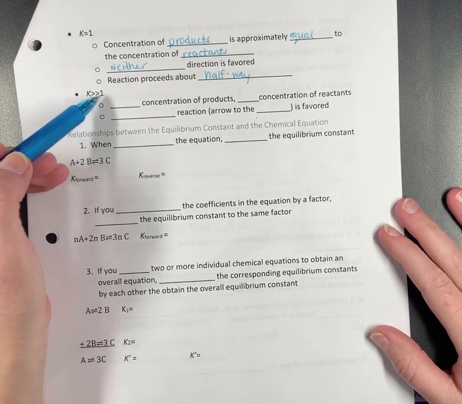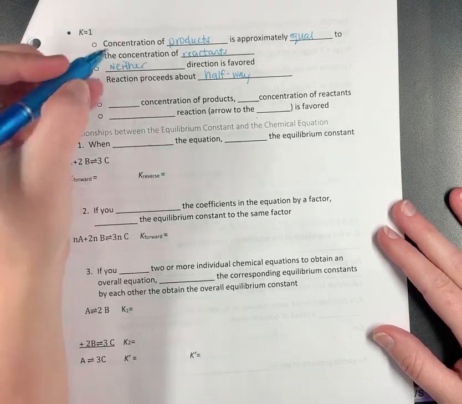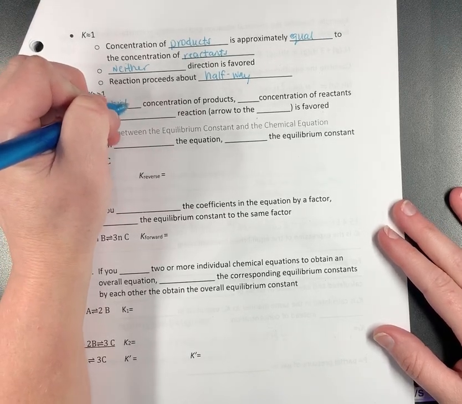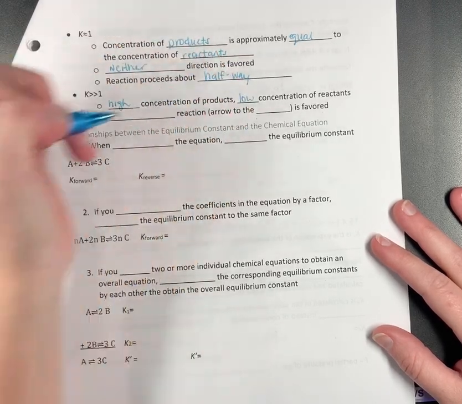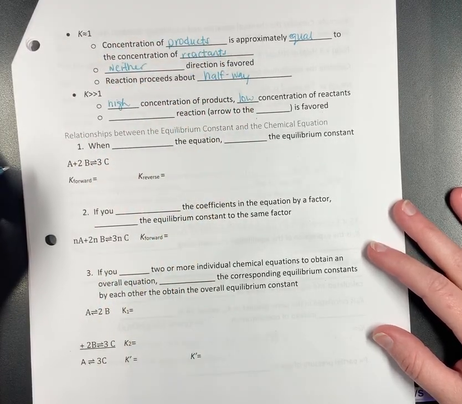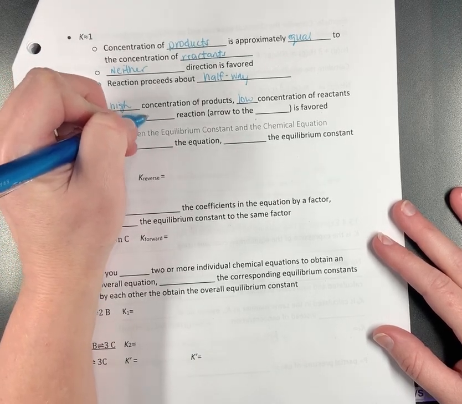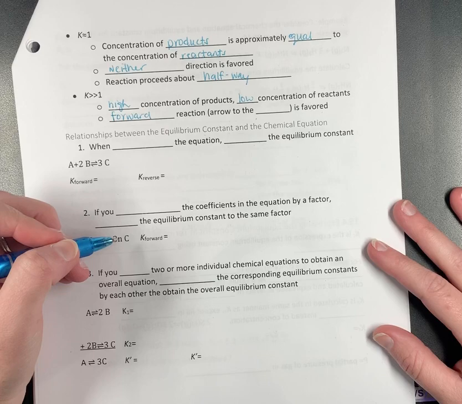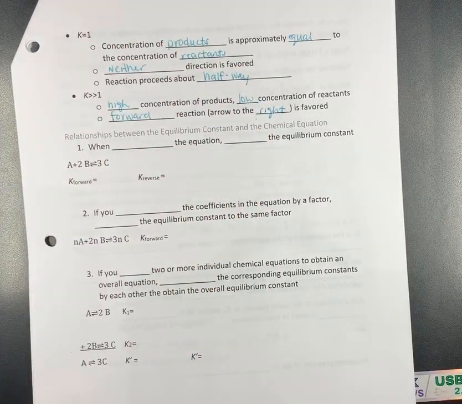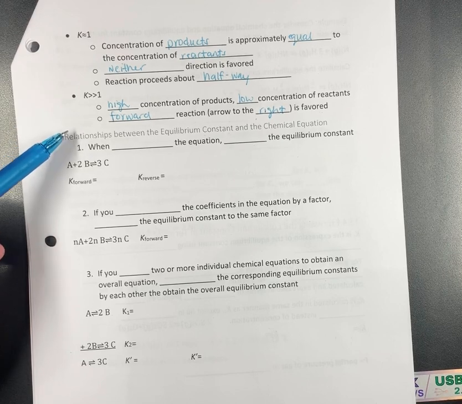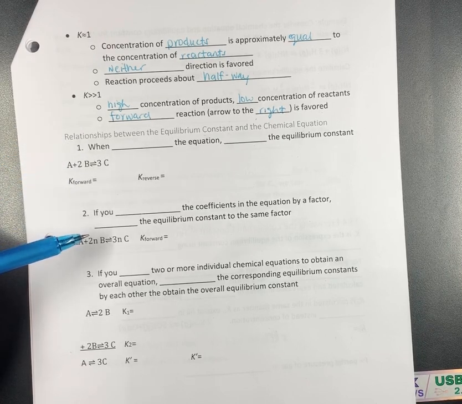When K is much, much greater than 1, that means you have a very high concentration of products, a low concentration of reactants. So the forward reaction, that would be the arrow to the right, is the one that's favored. This is what we have traditionally been assuming happens all the time, up till now.